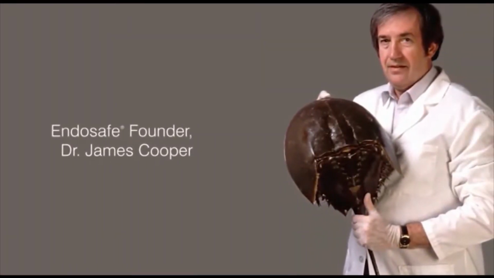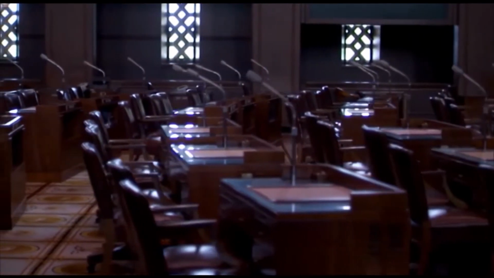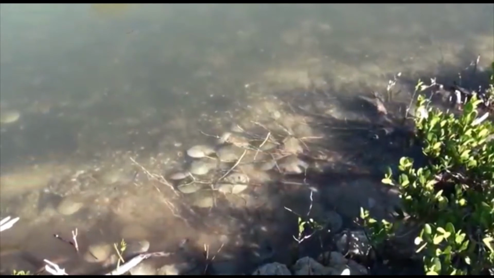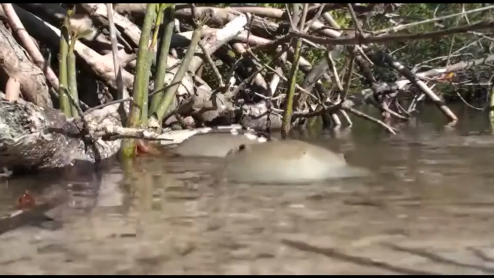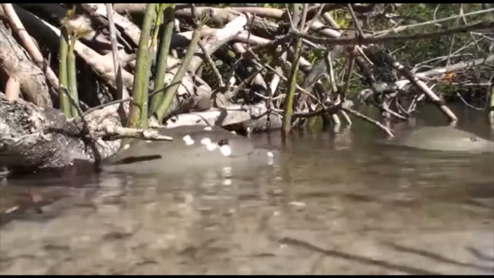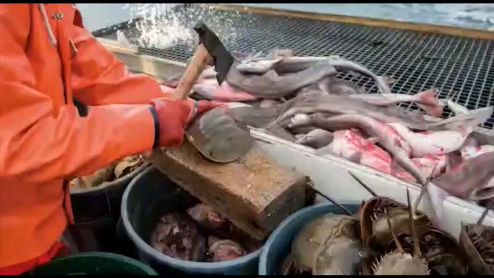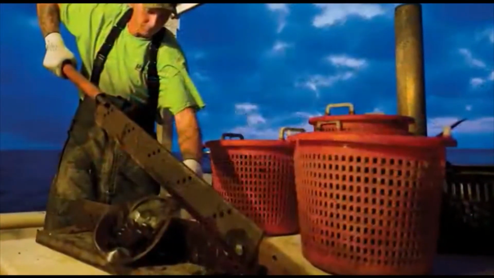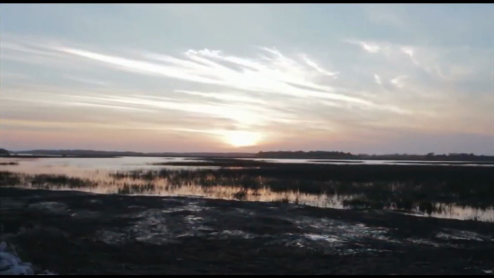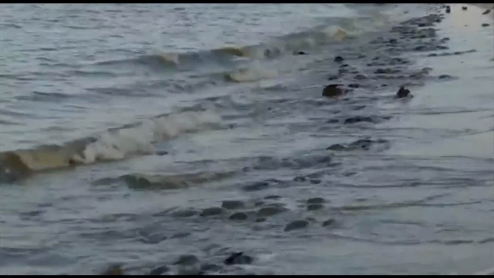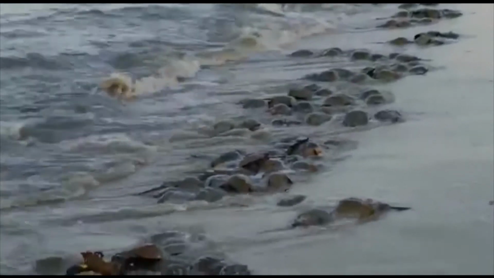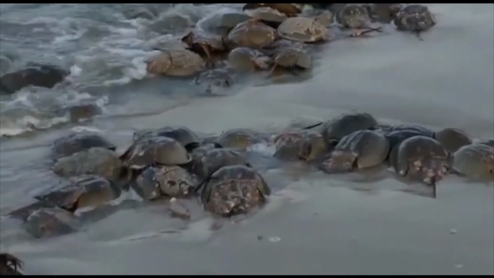In 1992, Endosafe founder Dr. James Cooper wrote draft legislation to regulate horseshoe crab fisheries. As a result, South Carolina enacted laws to protect its indigenous crab population. In combination with the efforts of advocacy groups, the laws have served to preserve the animal's natural habitat and prevent their use as bait. South Carolina is now home to 8 island sanctuaries. Conservation efforts have spread to span the eastern seaboard. The Atlantic States Marine Fisheries Commission now mandates that all Atlantic coastal states identify horseshoe crab nesting beaches.